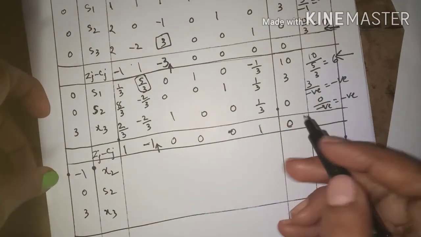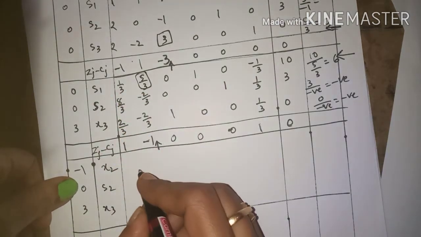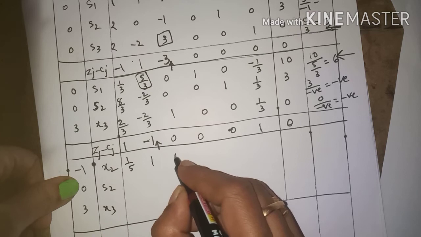Now what we have to do? We have to convert this pivot element into 1. How to convert the pivot element into 1? Divide the whole first row by 5 by 3. 1 by 3 by 5 by 3 is 3 cancel, 1 by 5. 5 by 3 by 5 by 3, 1. 0 by 5 by 3 is 0.